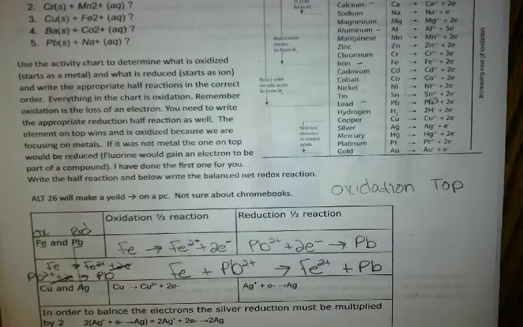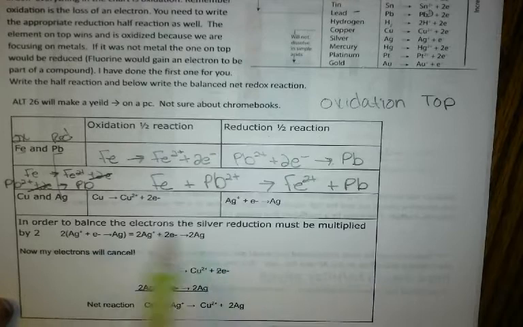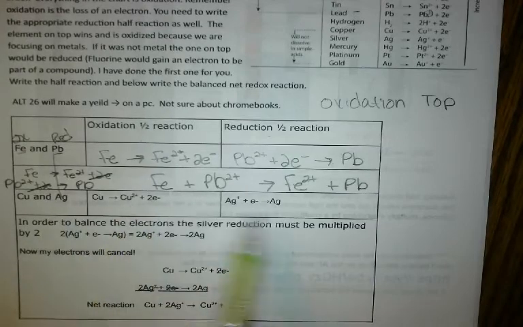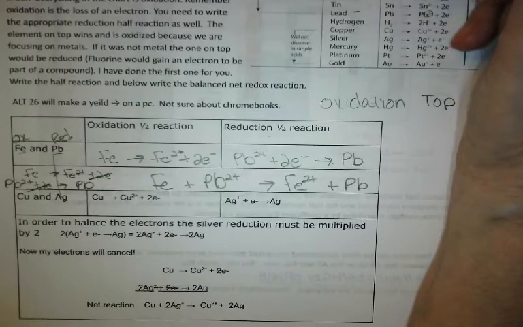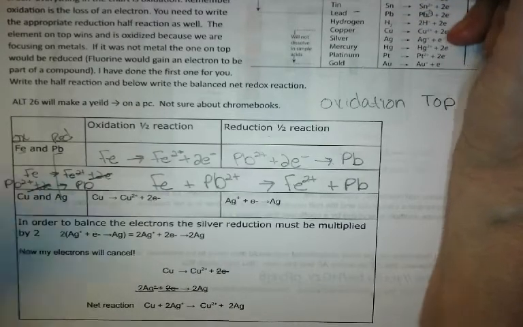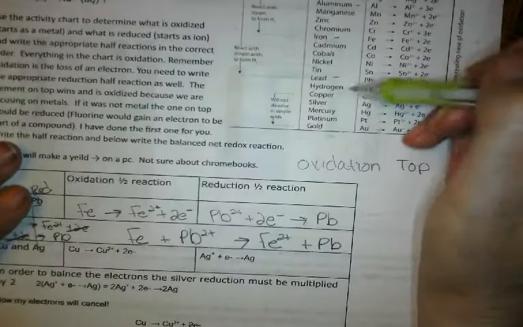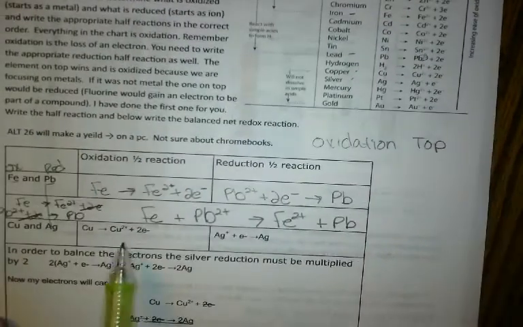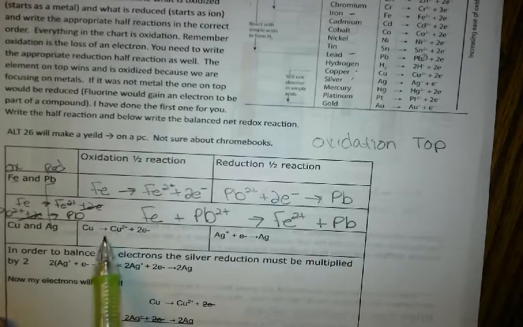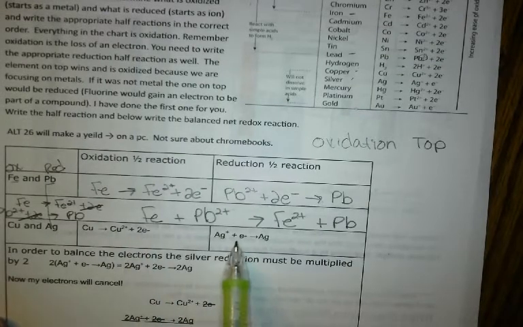Now down here we have copper and silver. Copper is above silver. Here's my copper and here's my silver. Copper's on top, it's going to be oxidized. So we wrote it as our oxidation. What did it do? It lost an electron. Silver is going to be the ion.